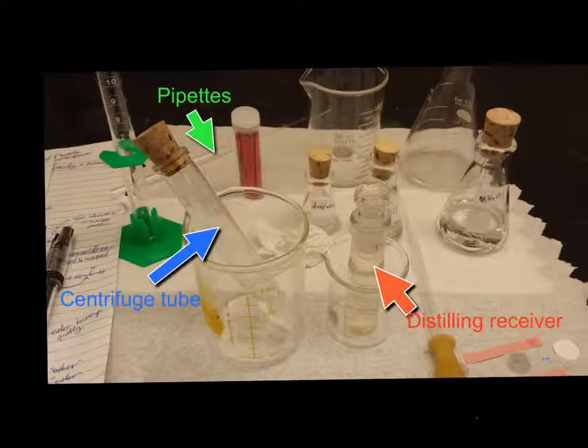Okay, next slide. I'm going to talk about the materials I used in the lab. In these pictures, I used a distilling receiver, where I dissolved my unknown mixture with diethyl ether. The extracted acid and base aqueous layers were deposited into two of these centrifuge tubes with clean pipettes, the pipettes in the back.